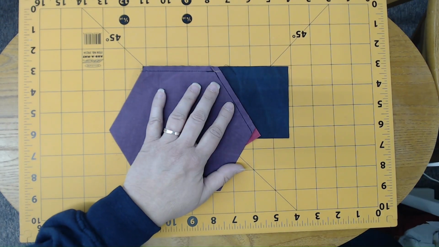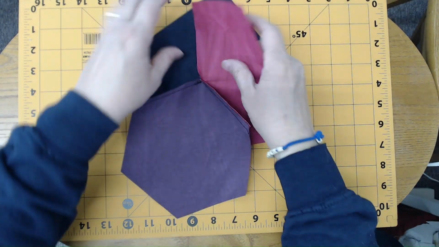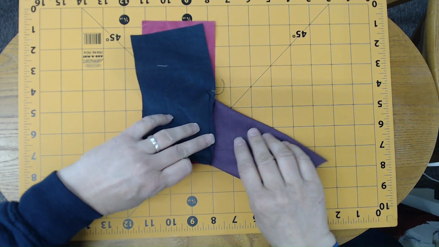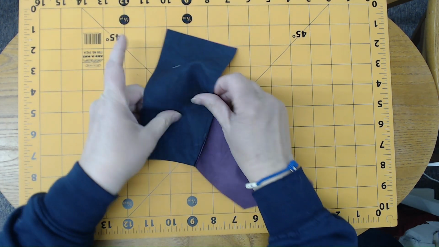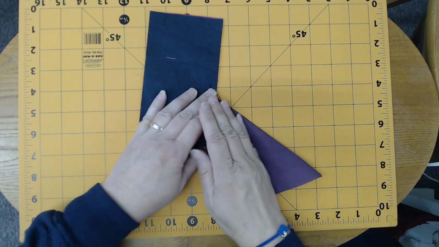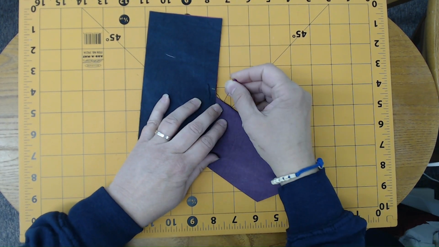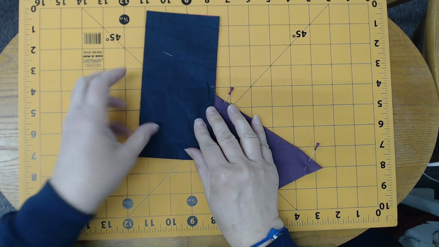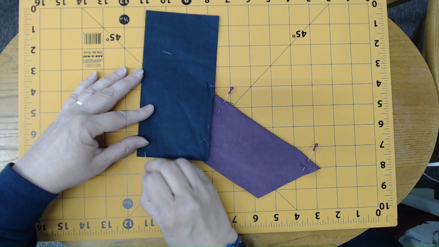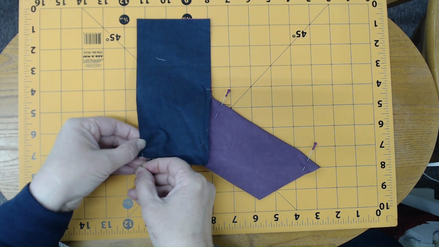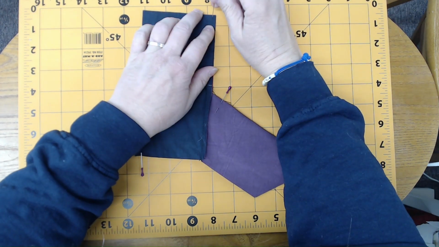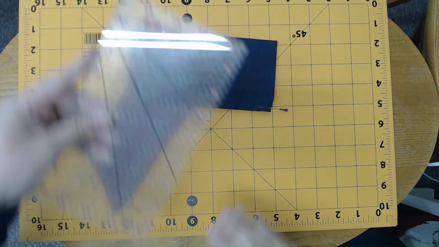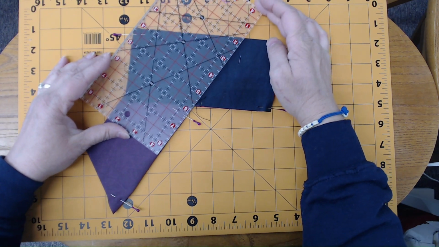If it is a hexagon, you're going to draw your line again starting from where the first two seams end, and that may depend on what your ruler says. On my ruler, I actually have the 30-degree angle lined up with the outer edges of the strip. Your ruler, if you have a different ruler, might have the 60-degree angle lined up there.